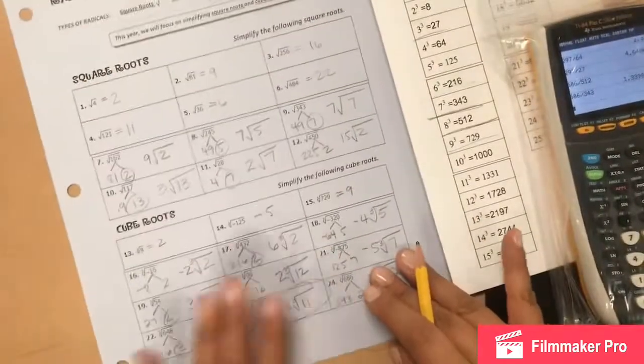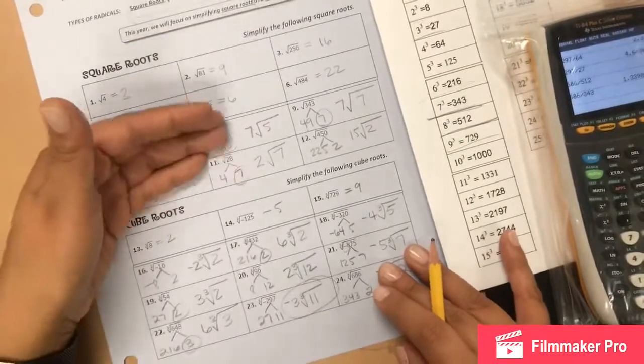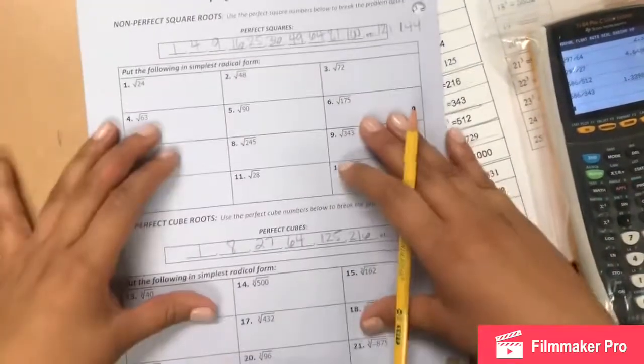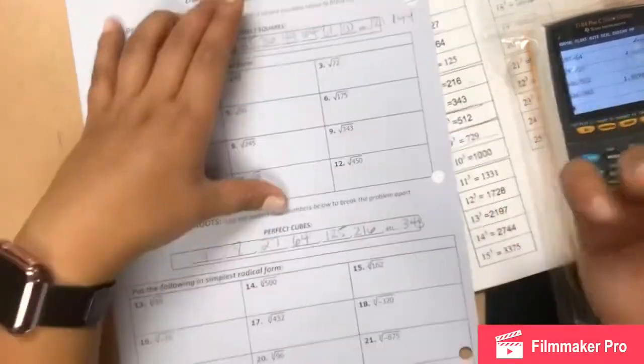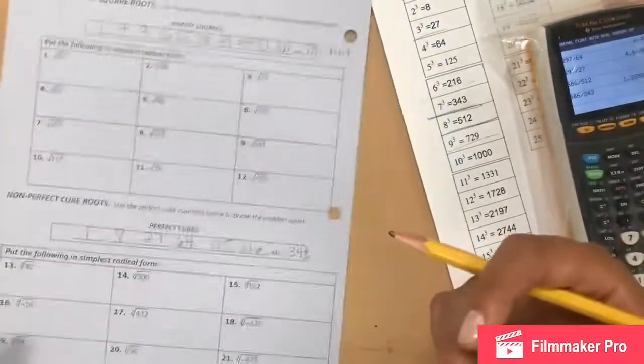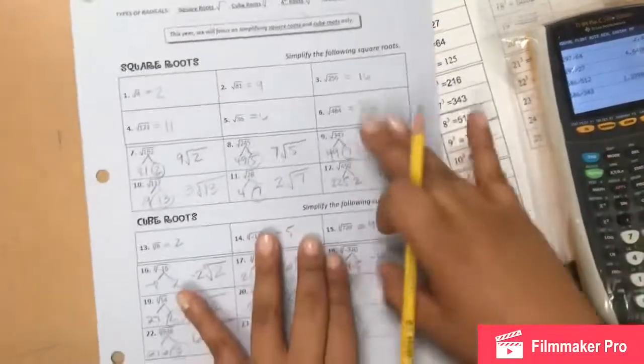So this is a quick little lesson about perfect squares, non-perfect squares, and cubes and non-perfect cubes. So I'm going to make a separate video for just the back, which is just practice of the non-perfect roots and the non-perfect cubes. So I'm going to include both into Google Classroom, so be sure to watch if this wasn't enough review for you.